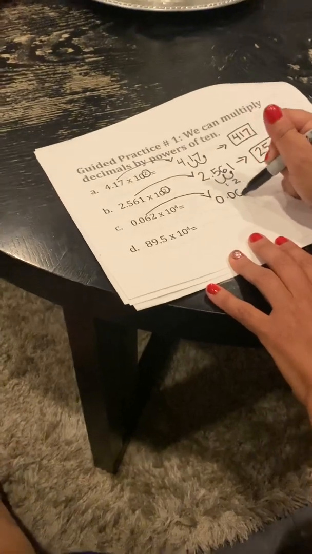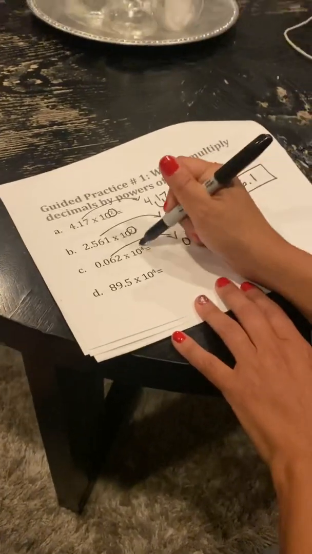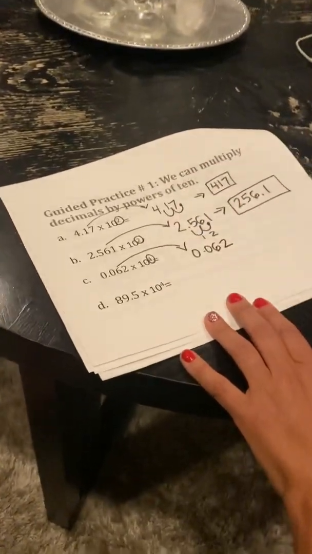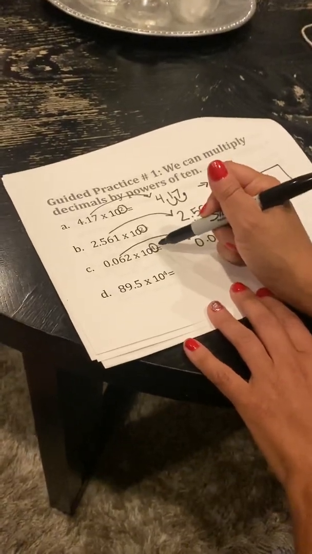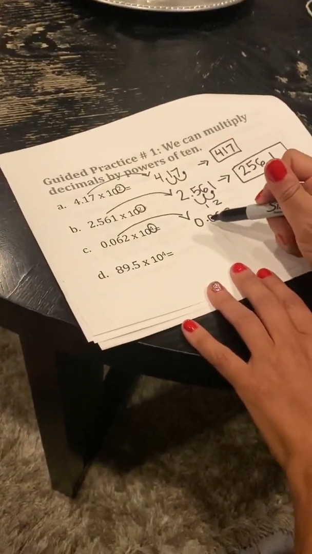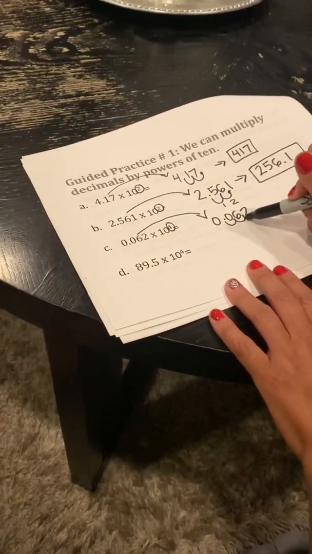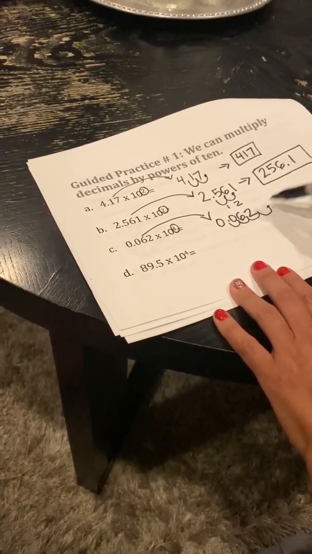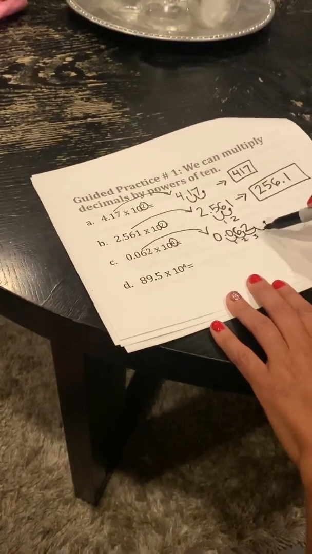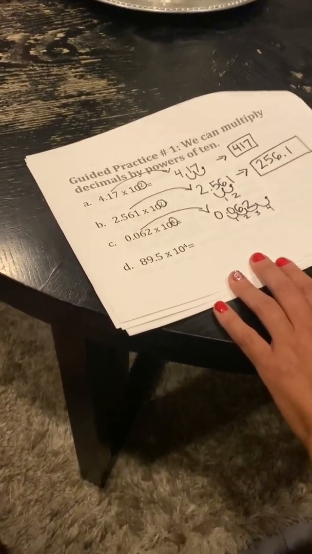So I have 62 thousandths, and I'm multiplying it times 10 to the 4th power. The exponent is going to tell me I need to take my decimal point and move it to the right 4 times. 1, 2, 3, 4. I'm stopping right here. I could even label it on the bottom so that I keep nice and organized.